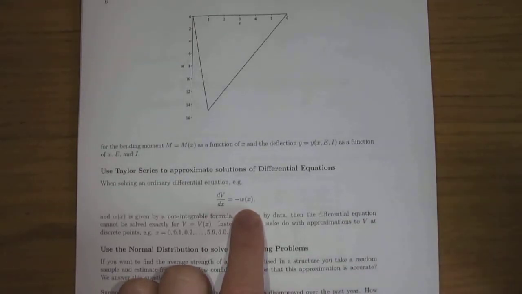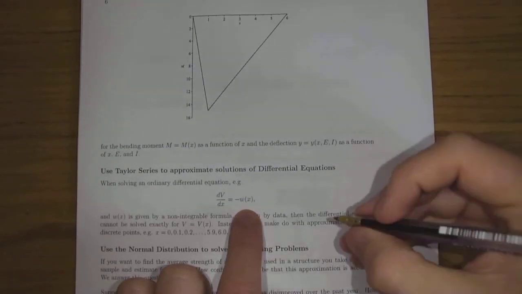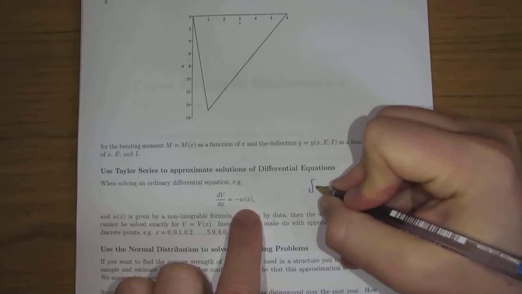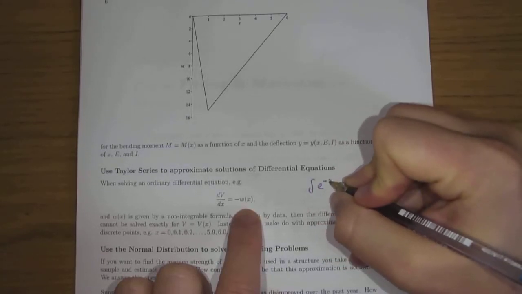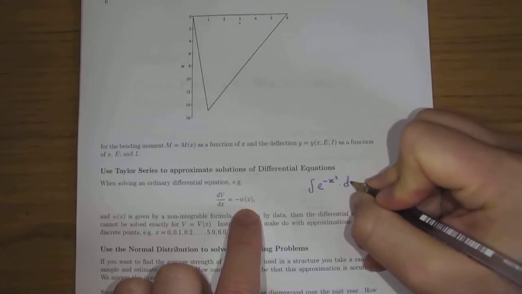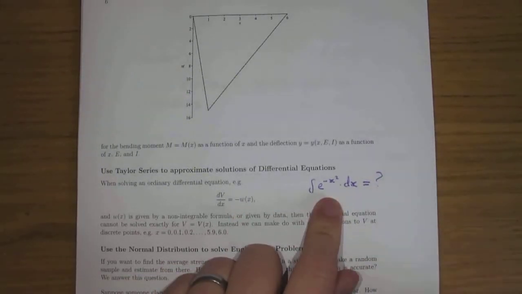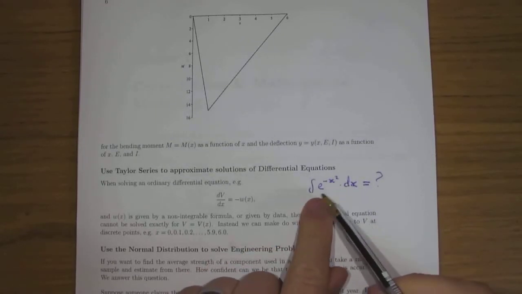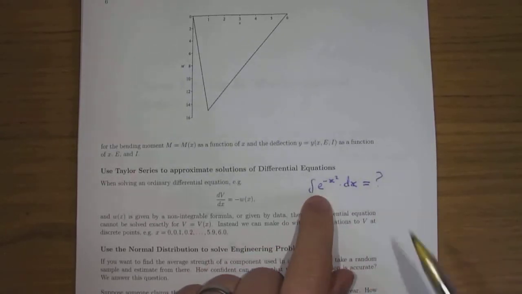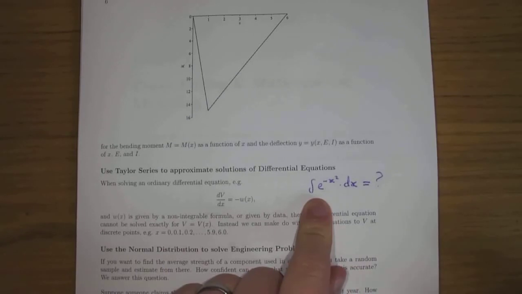But there are things you can't anti-differentiate. For example, if I want to find the antiderivative of e to the minus x squared, there is such a function, but you can't write it down in terms of things you know about. It doesn't have an elementary antiderivative.